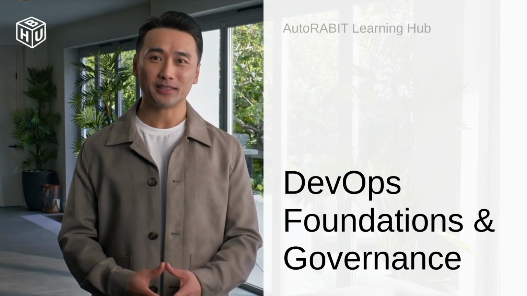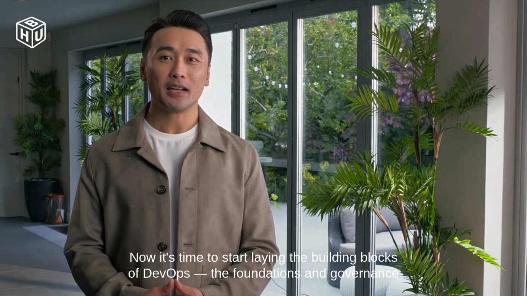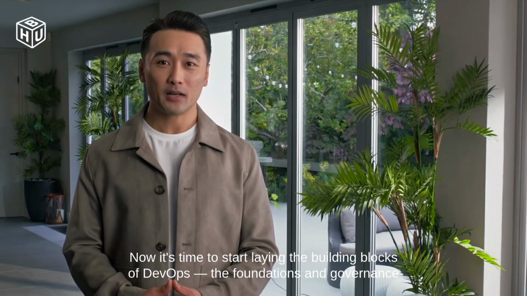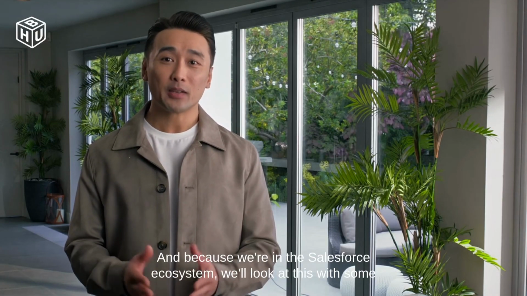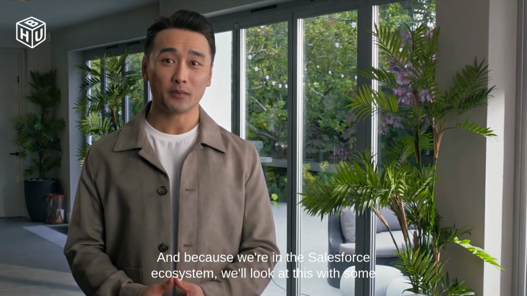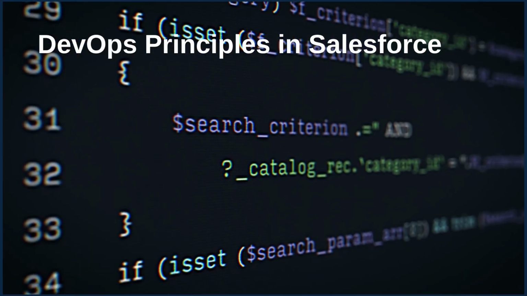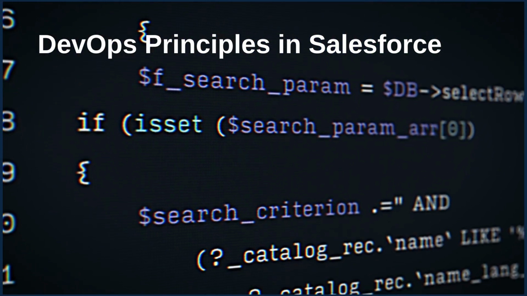Welcome back! In our last session, we talked about why DevOps exists and why it matters. Now it's time to start laying the building blocks of DevOps, the foundations and governance structures that make everything work smoothly. And because we're in the Salesforce ecosystem, we'll look at this with some Salesforce-specific considerations. So, with that being said, let's talk about DevOps principles in Salesforce.